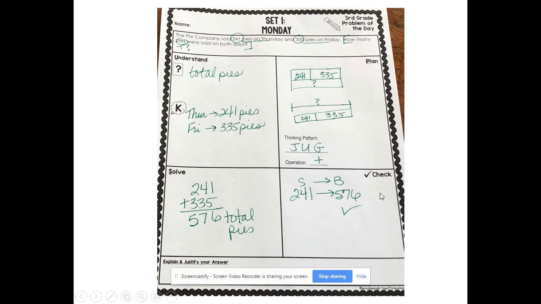Then I'm going to check for reasonableness. And when we're adding, we tell the kids usually when you're adding, you're going to go from a small number to a big number. So they write S to B for small to big. And then they check, here's the number I started with. Is it smaller than the number I ended with? And it is, so it checks for reasonableness.